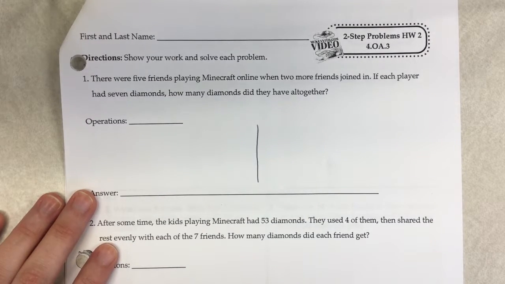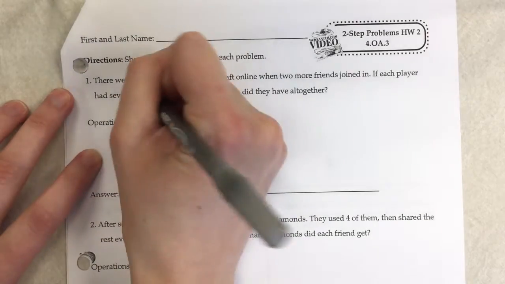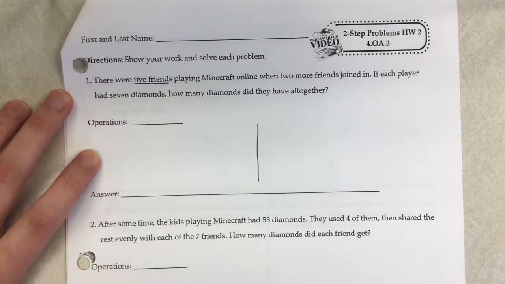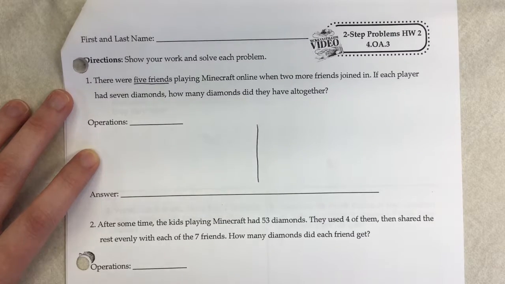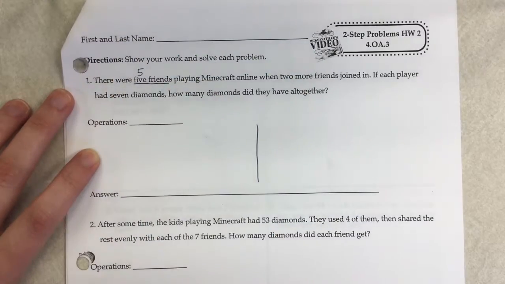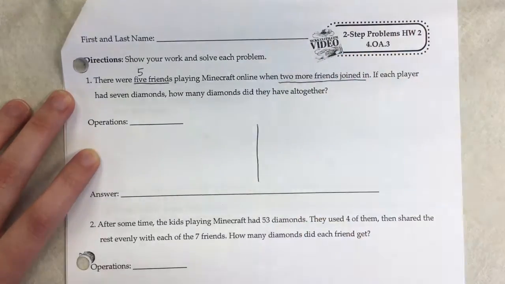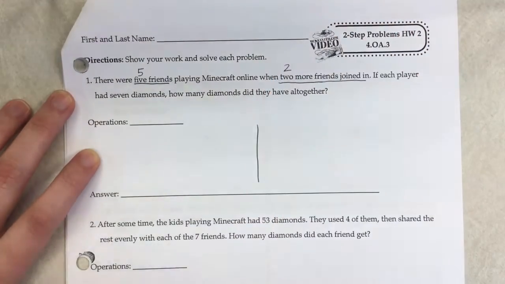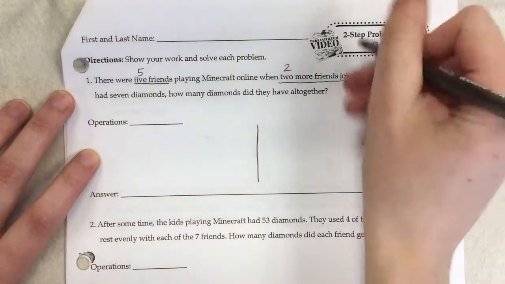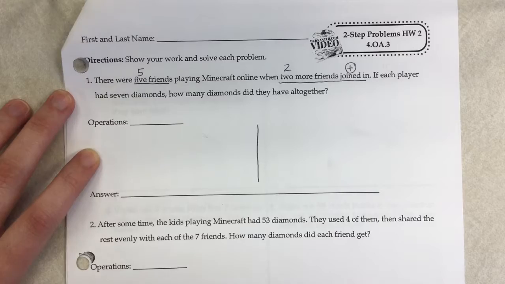Now let's go ahead and underline important info. There were 5 friends playing Minecraft. I'm going to underline 5 friends, and it's just easier for my brain to think about it if I put my word form into standard form. So I'll put a 5 up there. 5 friends playing Minecraft online. 2 more friends joined in. So I'm going to put a 2 here for the 2 more friends. Joined, I know, means I'm going to add. So that's one operation I know I'm going to have to do.